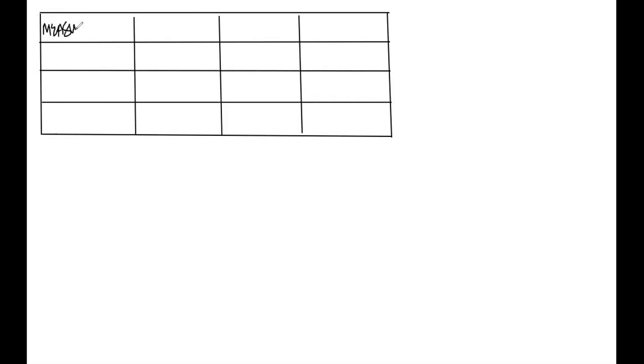So this is the measurement. And we have the labor force, employment, unemployment, and we have another row that I forgot.